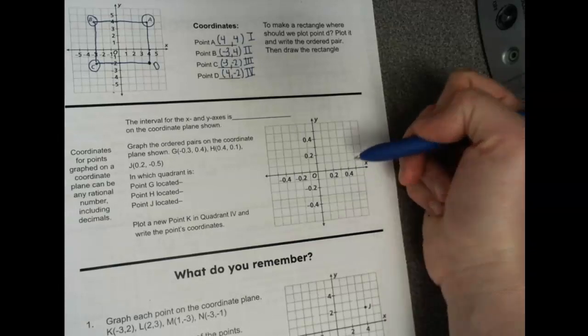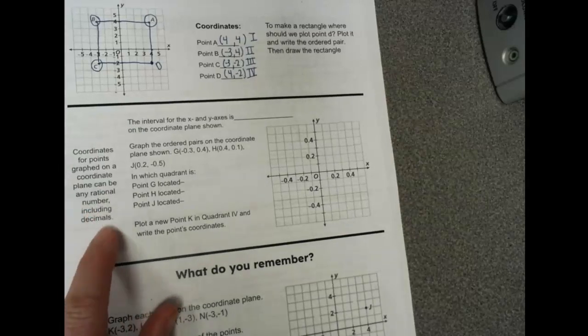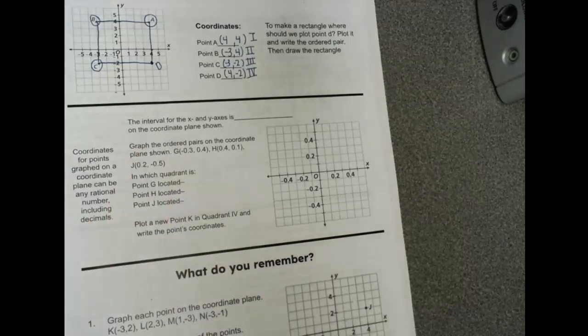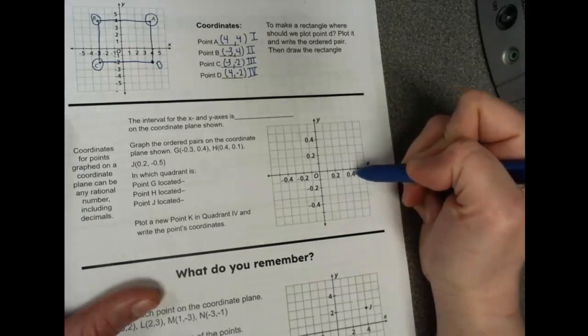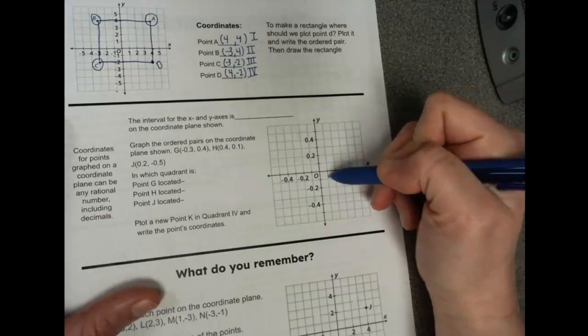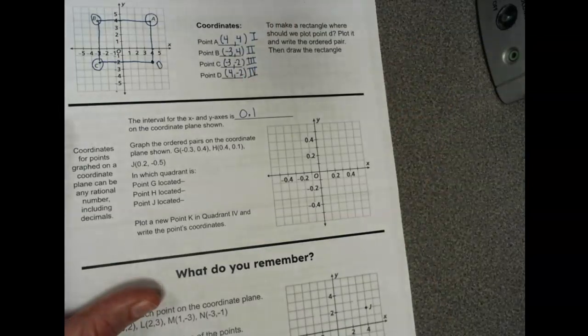So let's look at this one. This one does not have whole numbers, it has decimals. And that can happen on our coordinate plane. So let's look at this first one. Coordinates for points graphed on the coordinate plane can be any rational number, including decimals. The interval for the x and y axis is what on the coordinate plane shown? So if we look at this, they have 0.2 and 0.4. In between, we'd have 0.1 and 0.3. So we're going up by 0.1 each time.